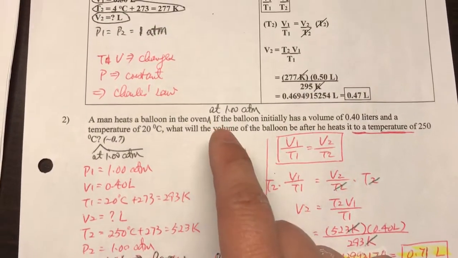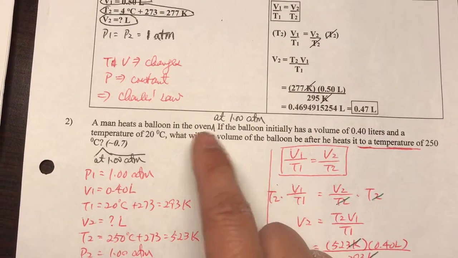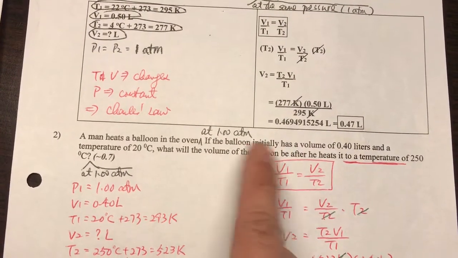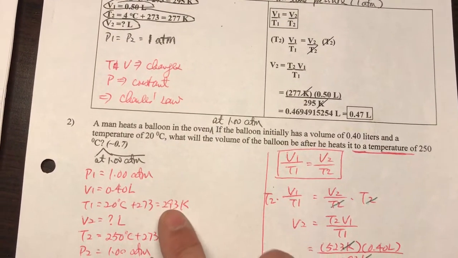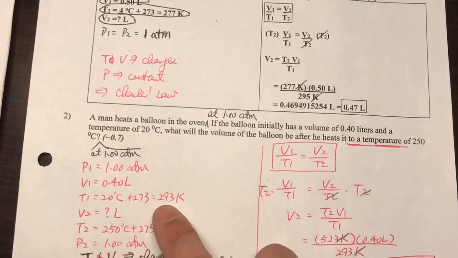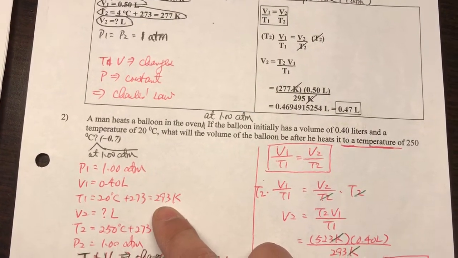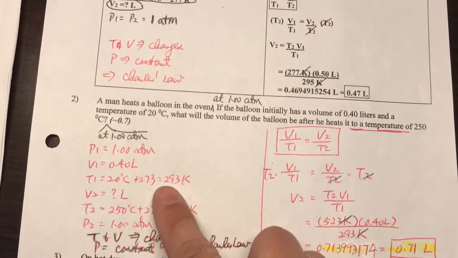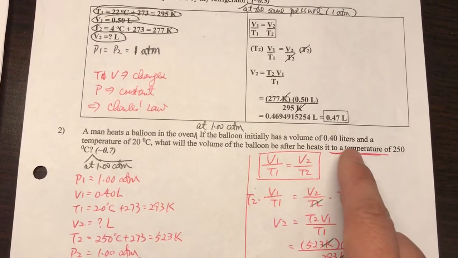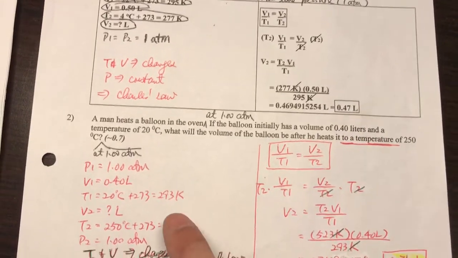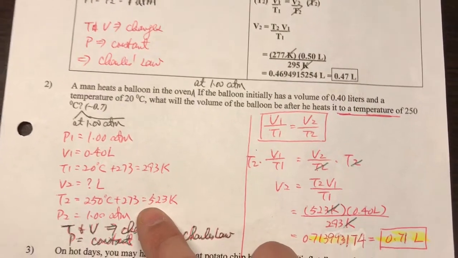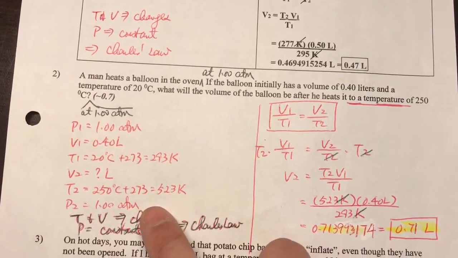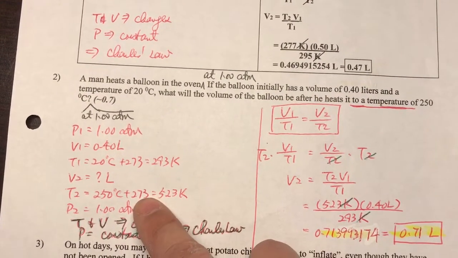So we write down P1 is originally 1.00 atm, the volume is 0.40 liter, and the temperature is 20 degrees, but I need to change to Kelvin, so I add 273 to become 293 K. What will be my new volume of the balloon? So question mark. If the temperature heats up to 250 degrees Celsius, I add 273 to become 523 K at 1.00 atm. I rewrite this information.